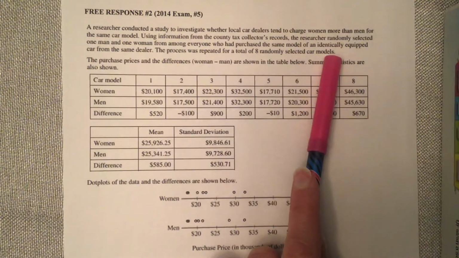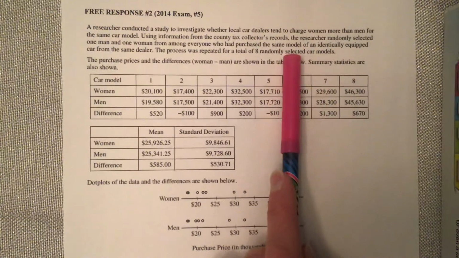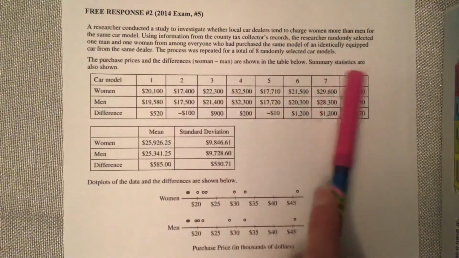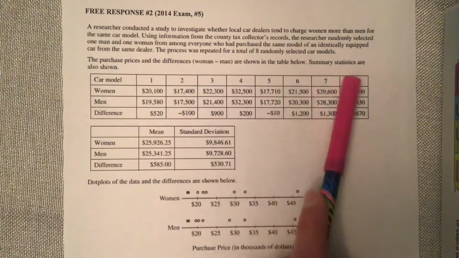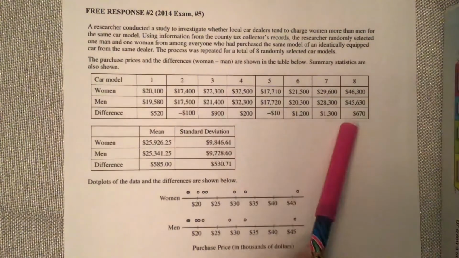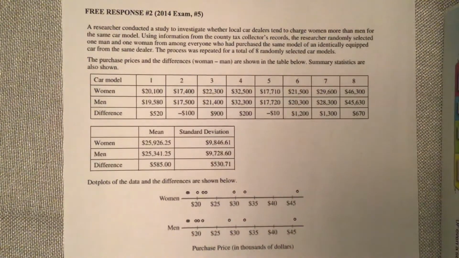So the car models are my sample, and then what I'm doing is comparing how much women paid and how much men paid for each of those models. So each of these 8 things represents my sample, and then I'm comparing the difference in the prices for both. So like I said, this one's a little tricky, but that's why it's a matched pairs test as opposed to a 2 sample. So let's get into the test.